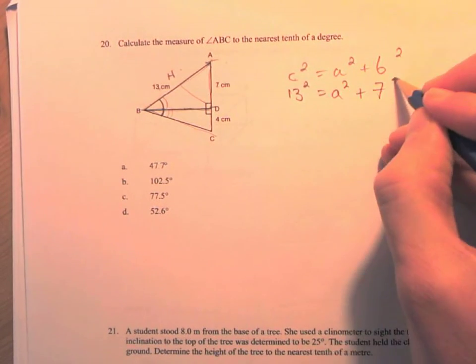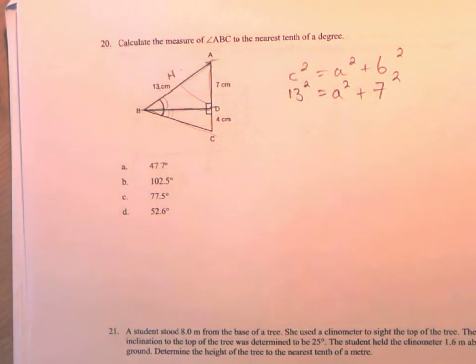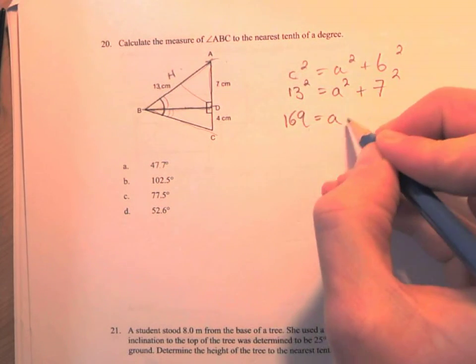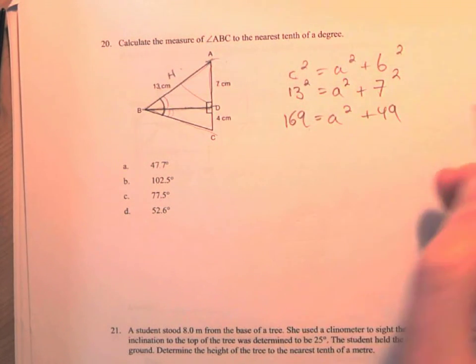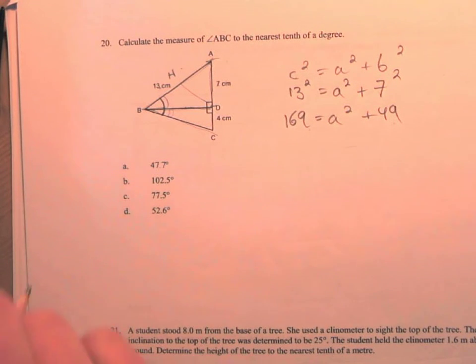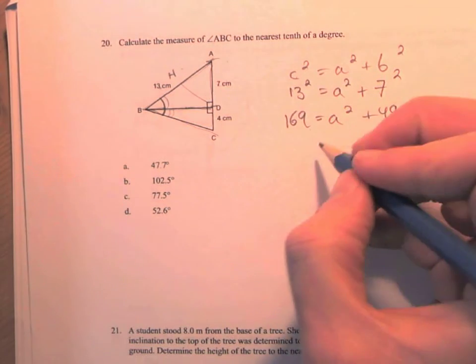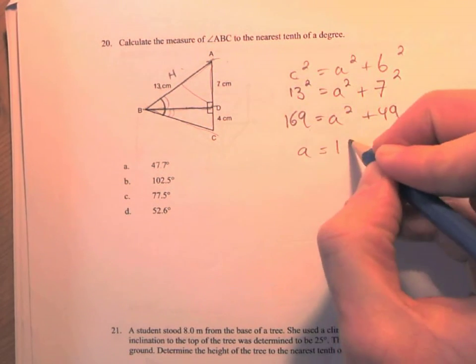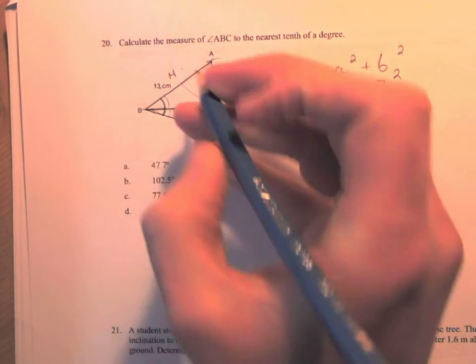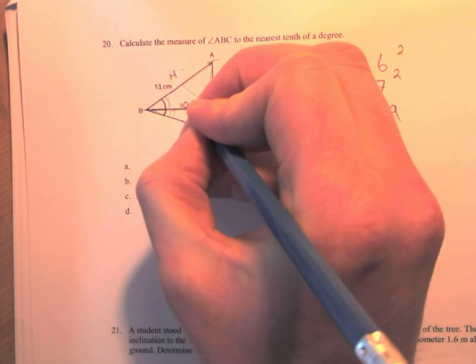So 7 squared. Okay, so 13 squared is 169. A squared plus 49, minus this 49 over. And we take the square root. So our A is going to end up being 10.95. That's what this is from here to here. So this is 10.95.